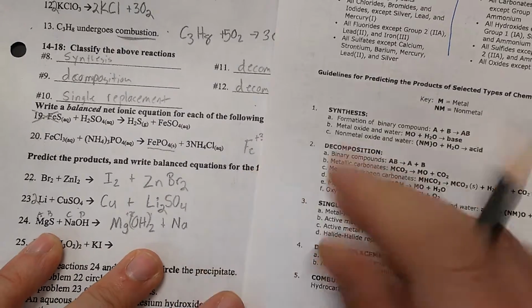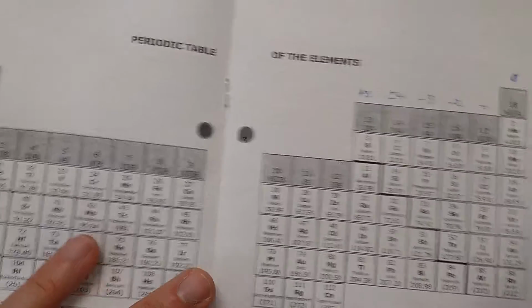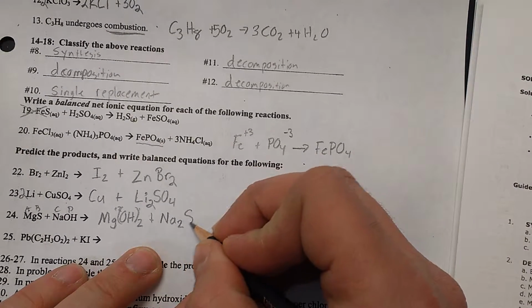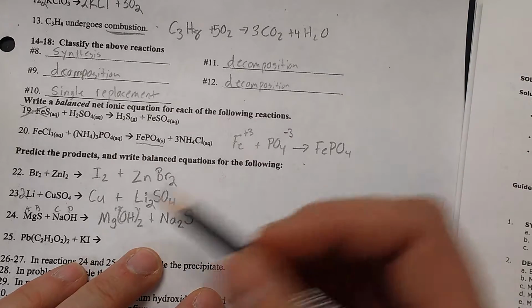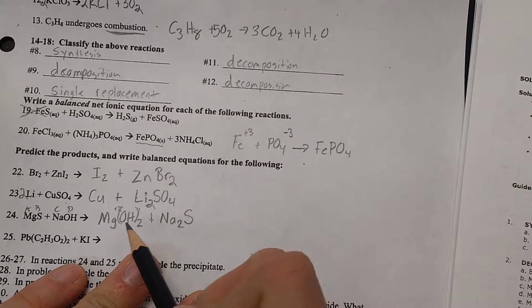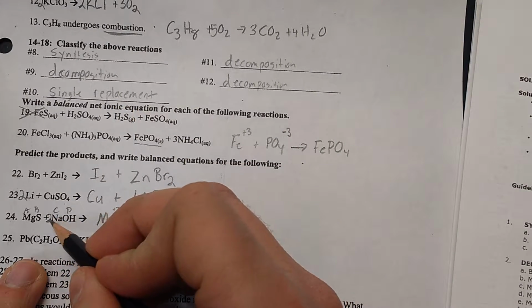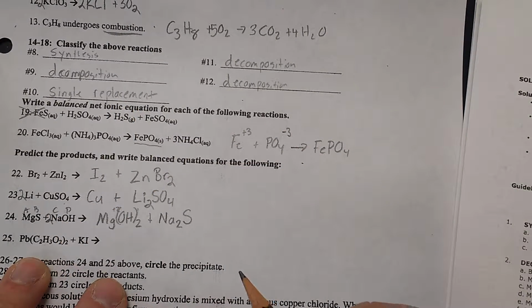Sodium is a +1. Sulfur is a -2 charge. So that's going to be Na2S. And this equation's not balanced, but we have 2 hydroxides and 2 sodiums over here. So we'll put a 2 right there in front of sodium hydroxide.